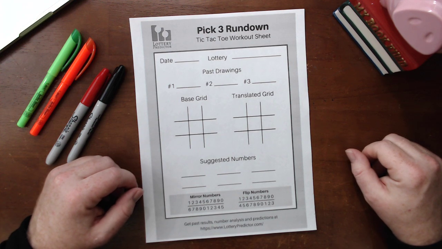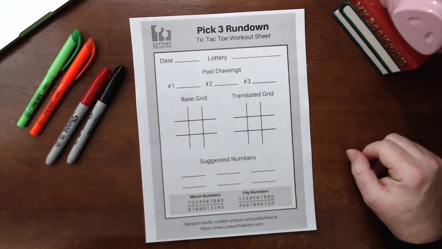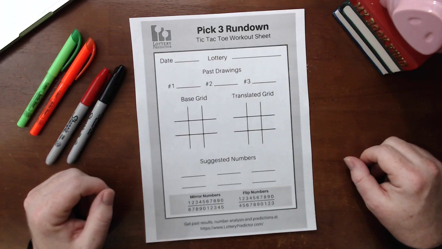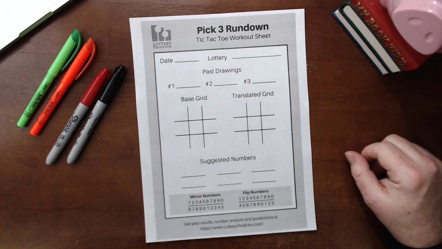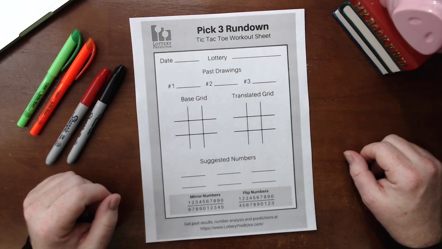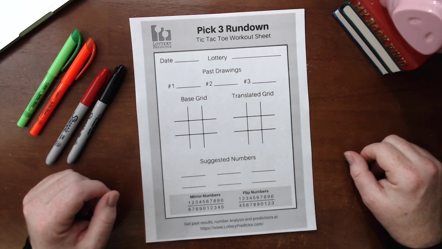Welcome back, lottery fans. Today I'm going to be showing you a different Pick 3 rundown. I'm going to be showing you the +1 -1 rundown. You can go ahead and try this rundown in any of your states, but I'm actually going to try it with the Georgia Midday Pick 3 today to show you how to do this.